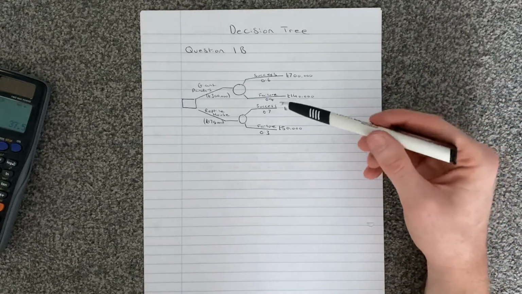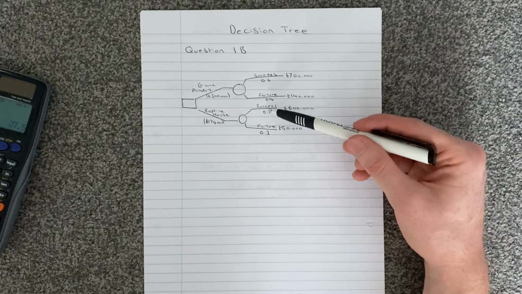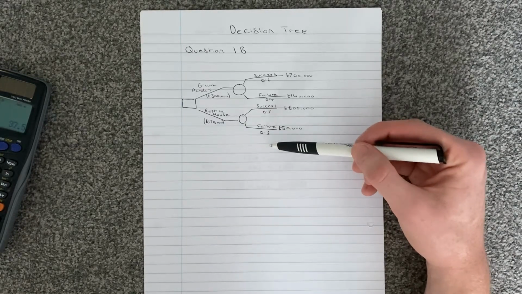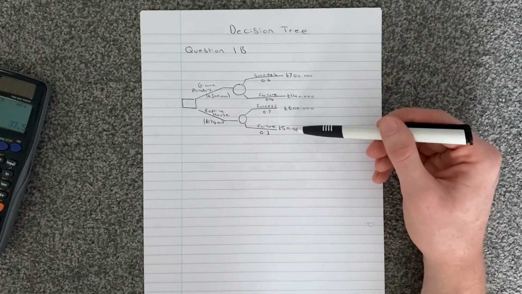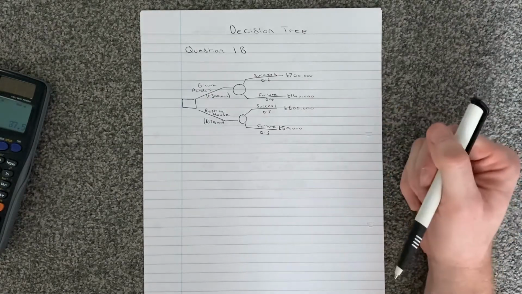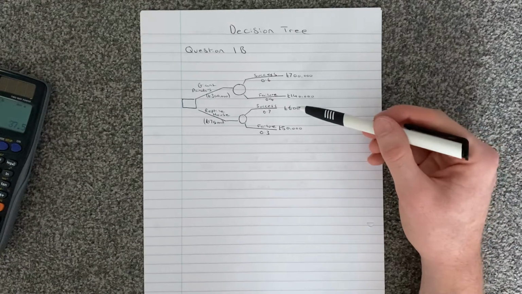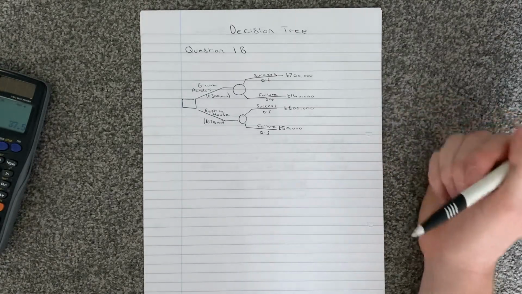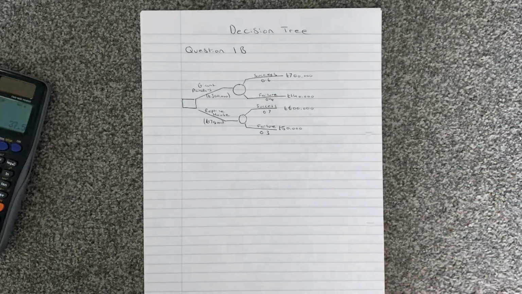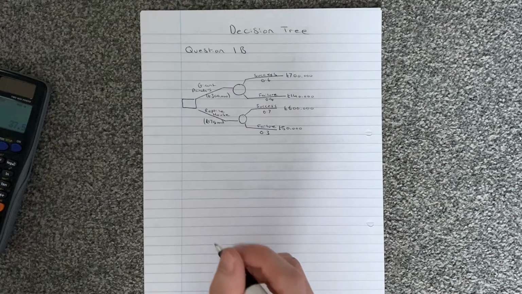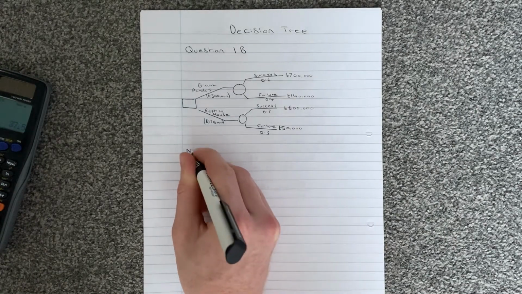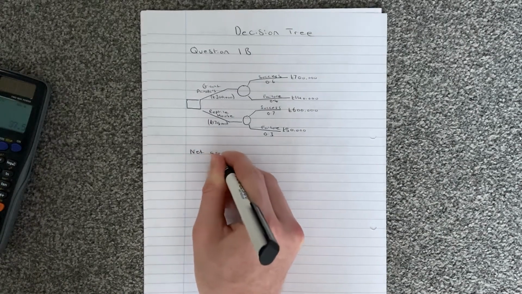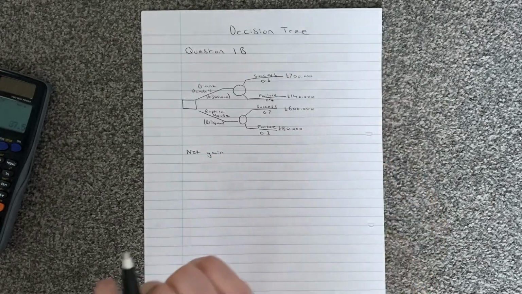Similarly with the reptile house, again, the success and failure must add up to 1. 70% chance of succeeding, 30% chance of failing. If it did fail, only £50,000 would be generated, whereas if it was a success, £600,000 would be generated. So just a quick recap on how to interpret a decision tree. Then what we're asked to do is calculate the net gain. So let's just recap how we do that.